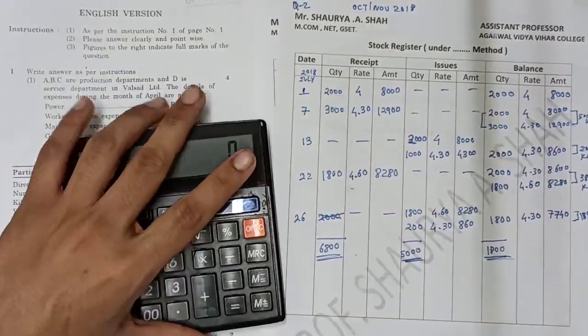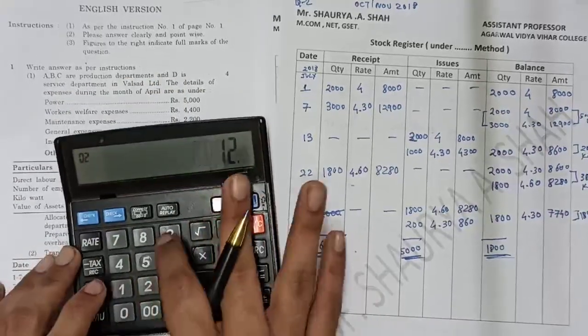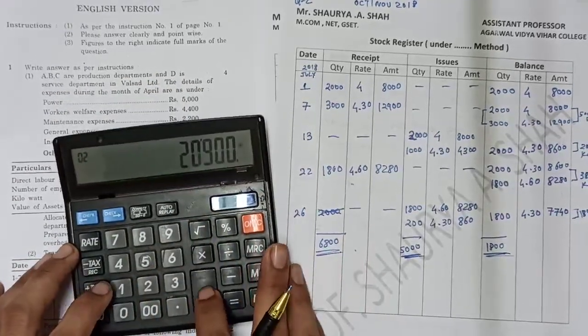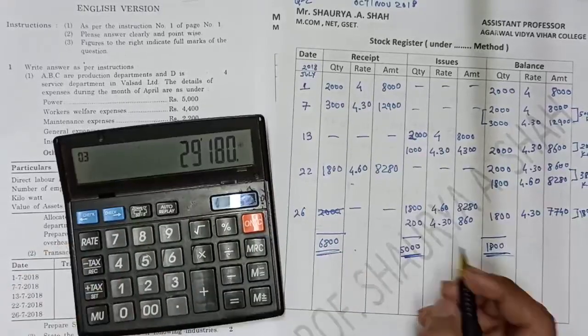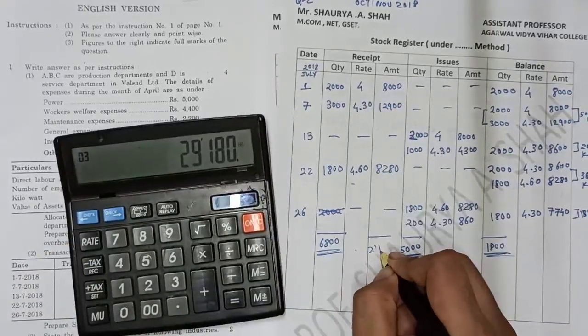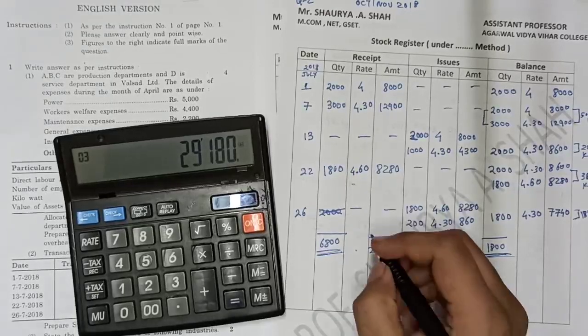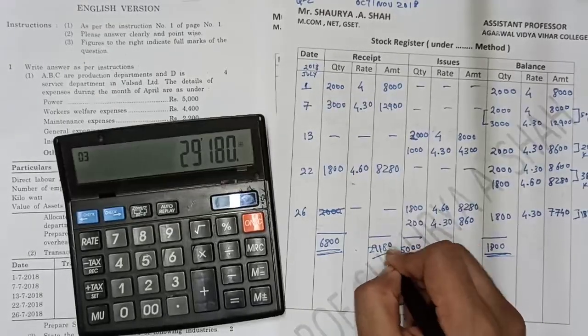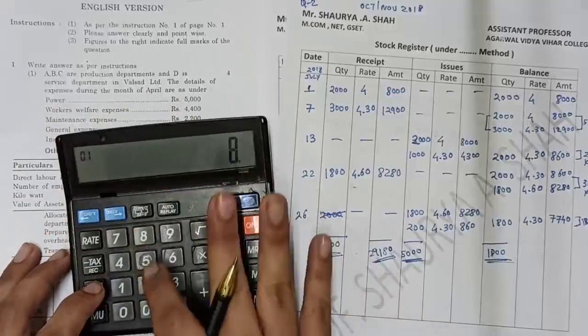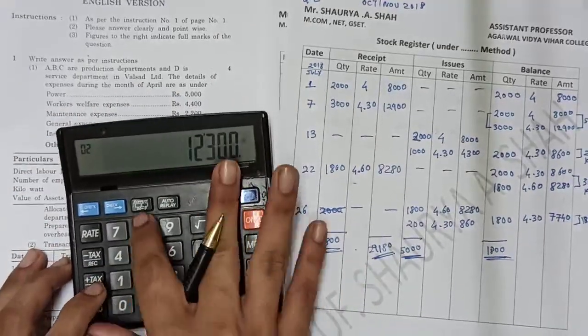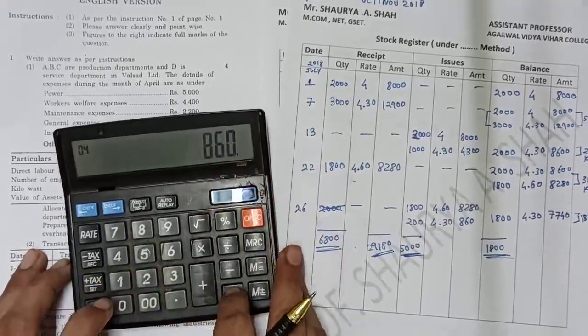Fine. Again do the total of your amount, 8000 plus 12900 plus 8280. That gives me the amount of 29180, right? So 29180 is my total of my amount. Here 8000 plus 4300 plus 8280 plus 860.